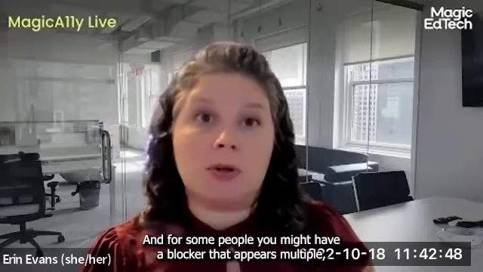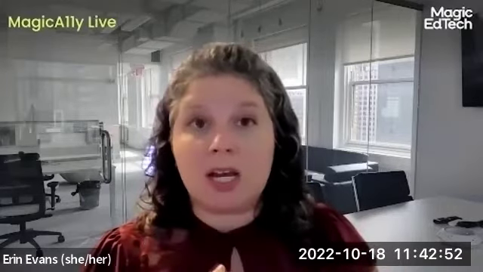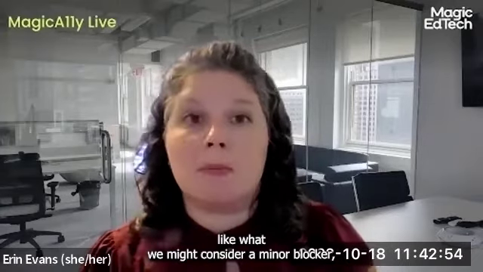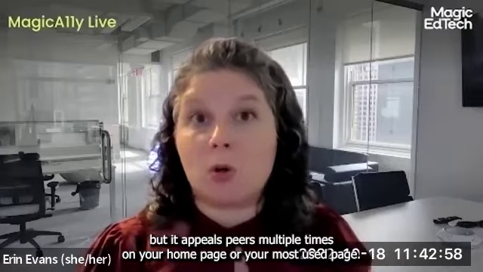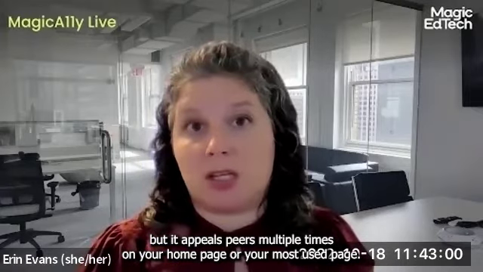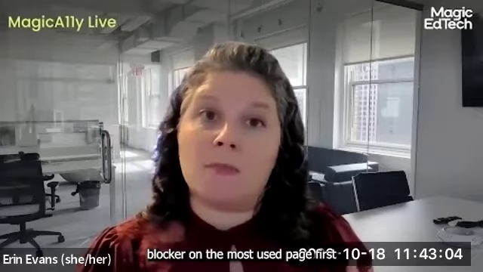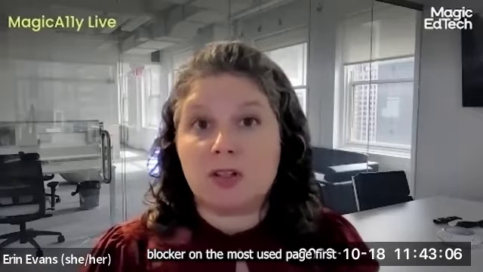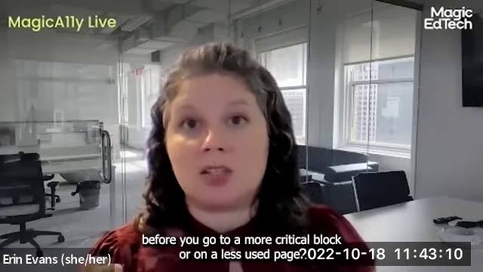And for some people, you might have a blocker that appears multiple times, like what we might consider a minor blocker, but it appears multiple times on your homepage or your most used page. So it might be more important to fix that blocker on the most used page first before you go to a more critical blocker on a less used page.